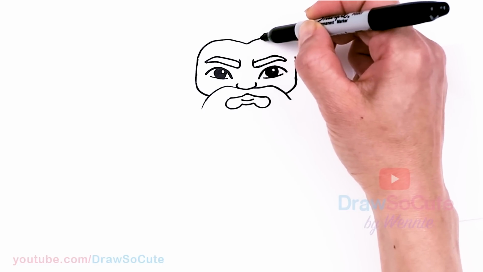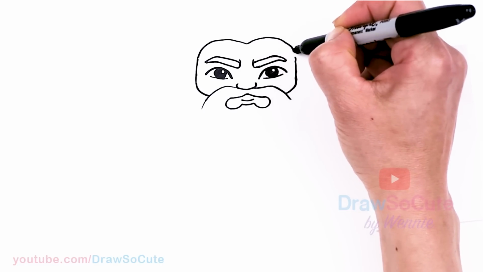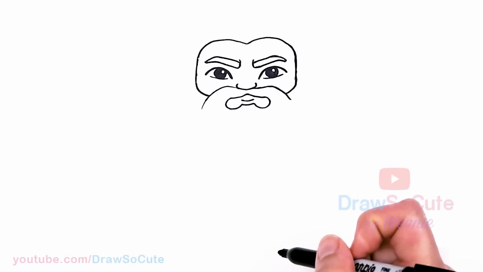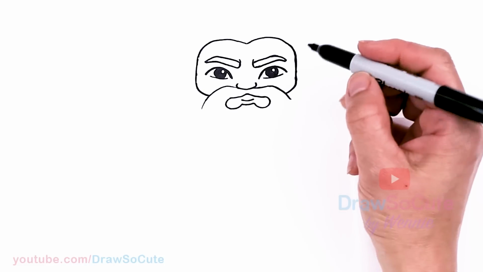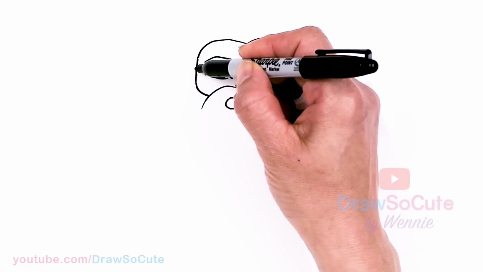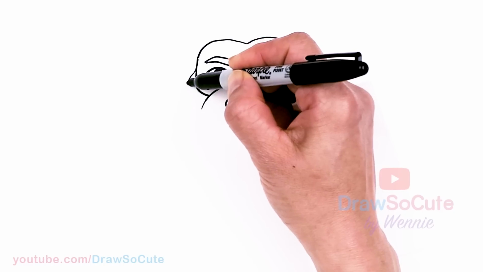And from there, I'm going to go up and come around to finish his forehead. So same thing here. And down. There. Okay, so it's starting to come together, hopefully. Then let's come back to about right here. And we're going to start to draw his beard.